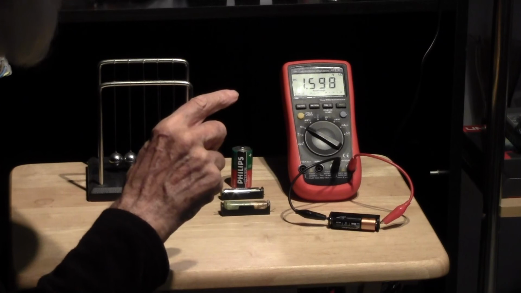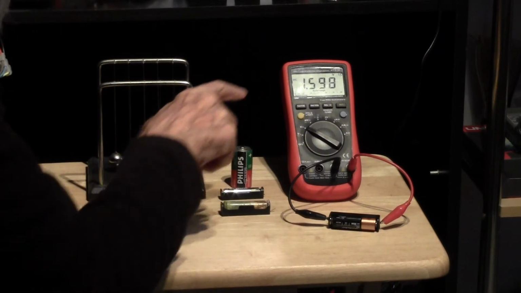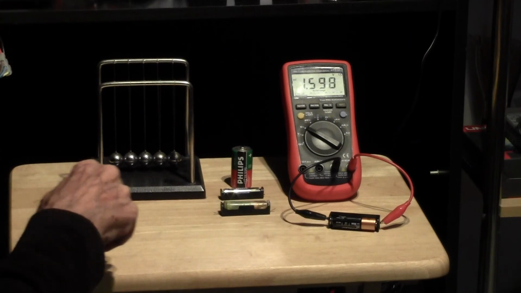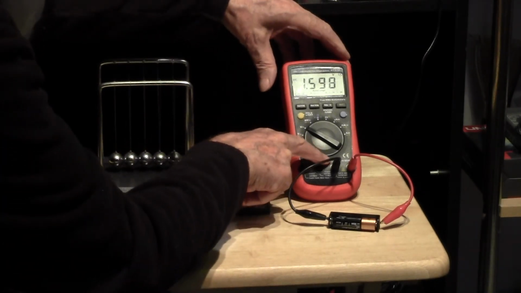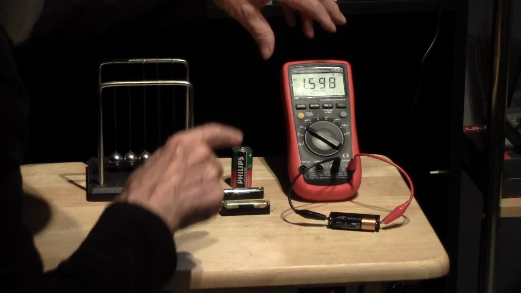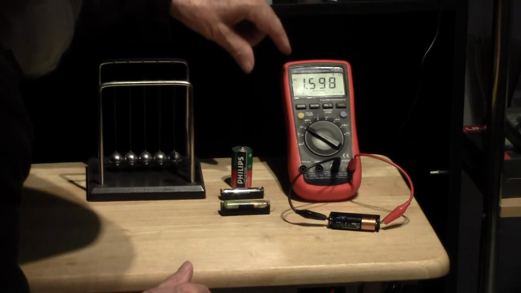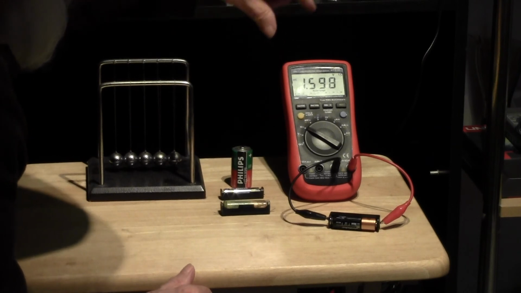There is no zero. This is a positive reading measured against the common, which is made into the zero by the instrument for every measurement.